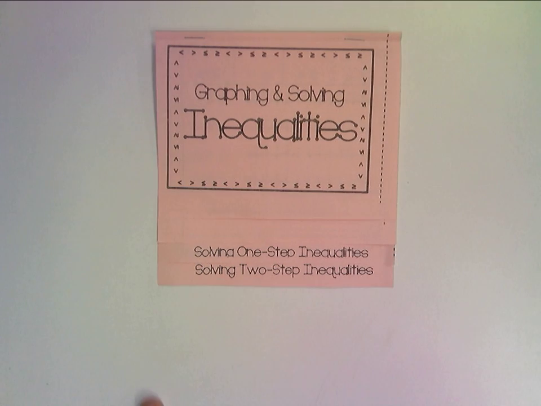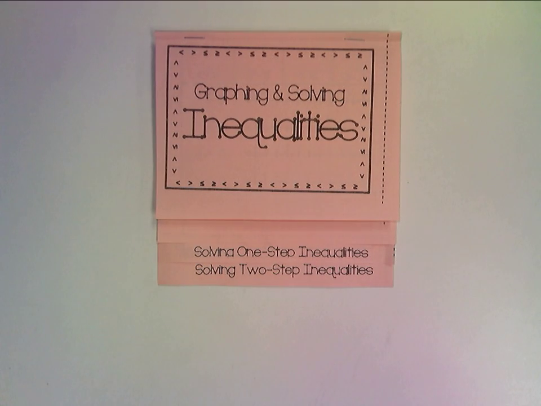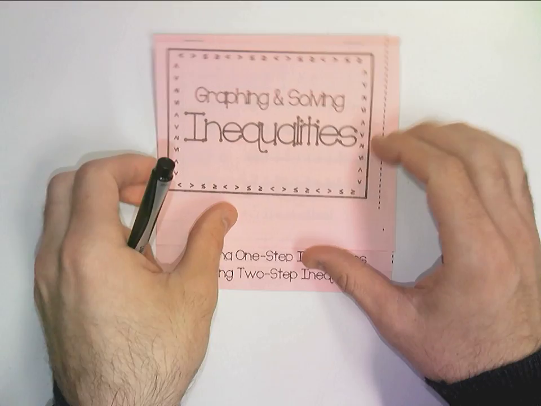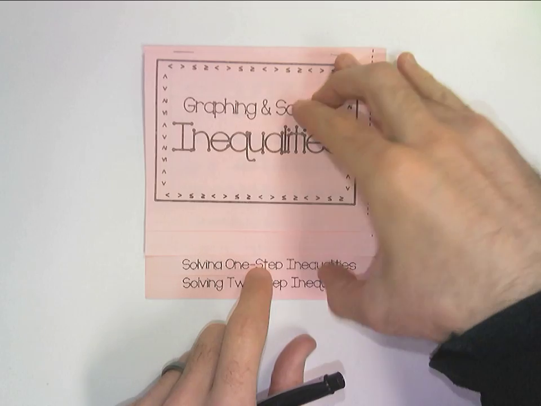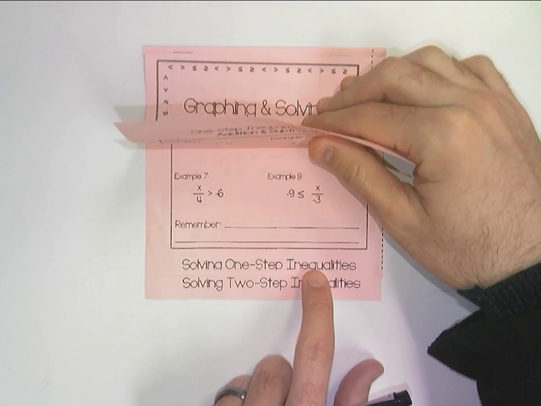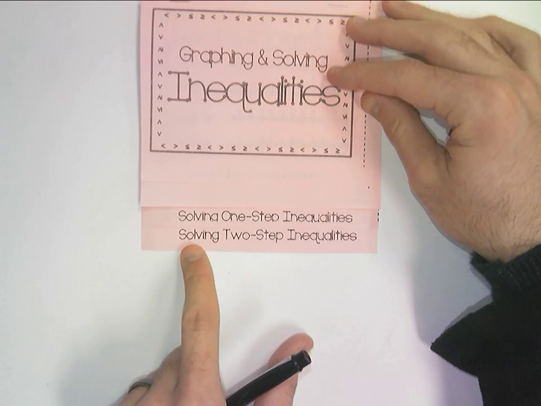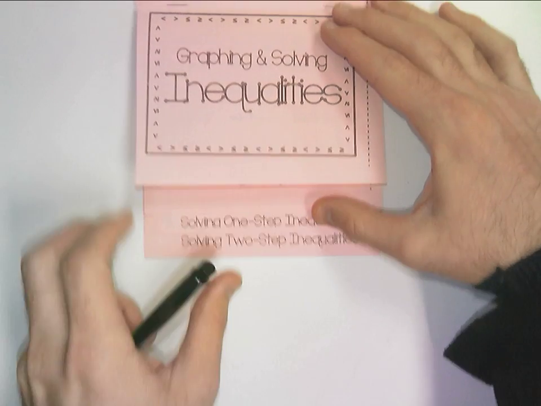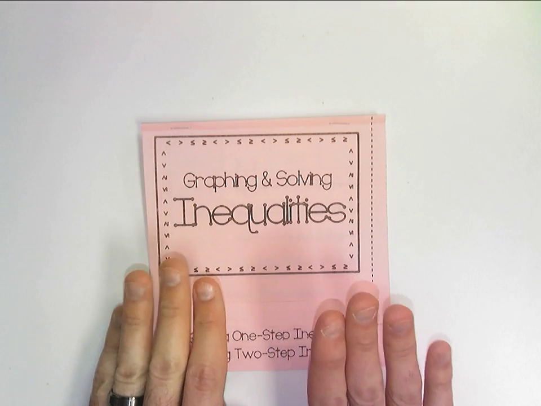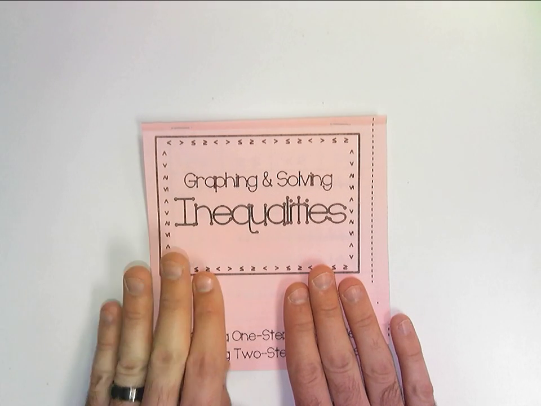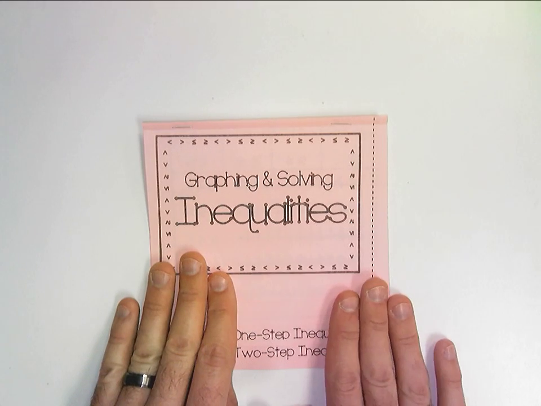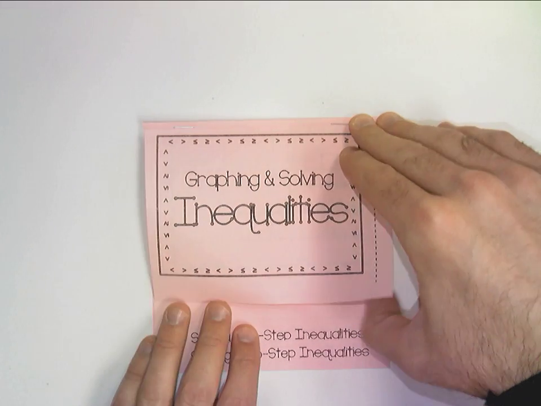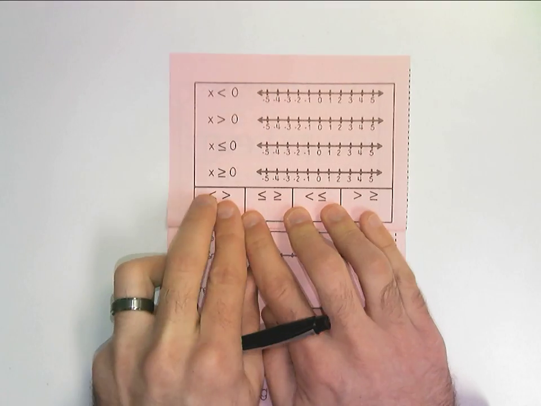So this will be your note-taking foldable for this week, and what we'll be looking at first is graphing inequalities, then solving one-step inequalities, and ultimately solving two-step inequalities. So what I'd like you to do is make sure you're taking complete notes on this graphic organizer, or this foldable I should say, and then this will go into your notebook. So let's get started on this then.